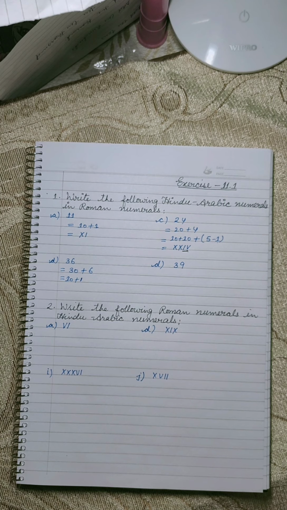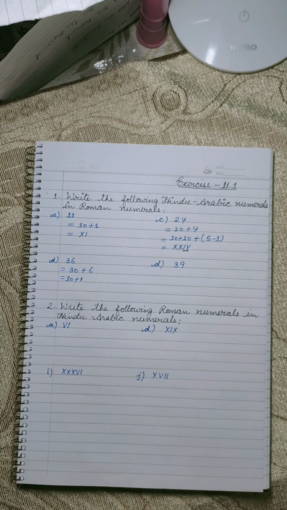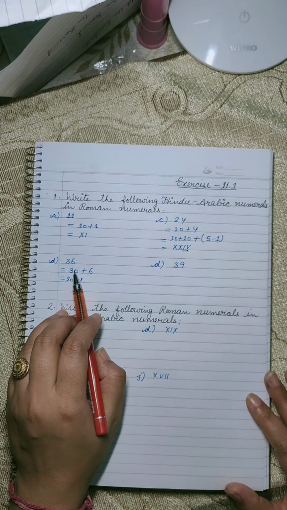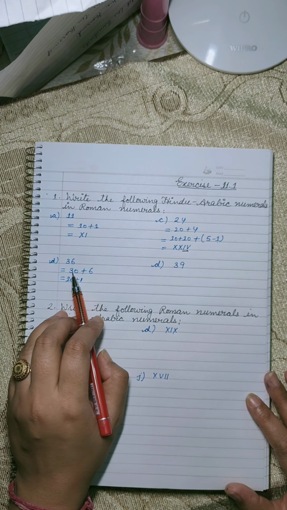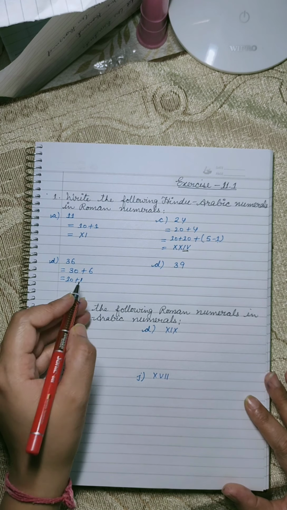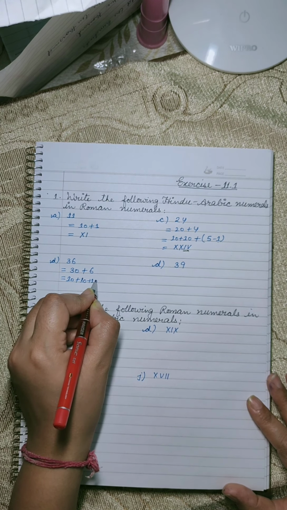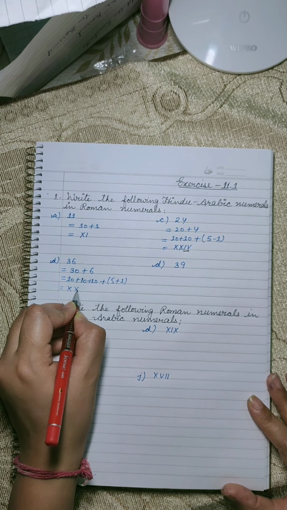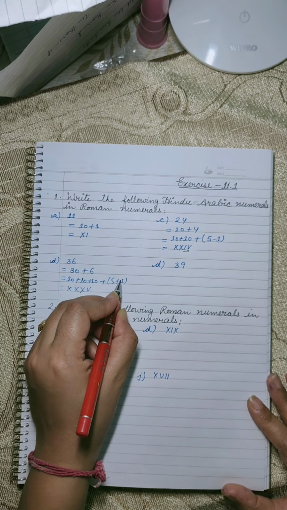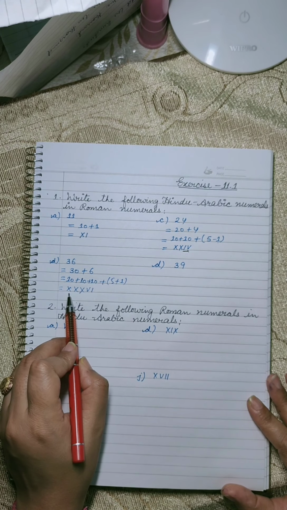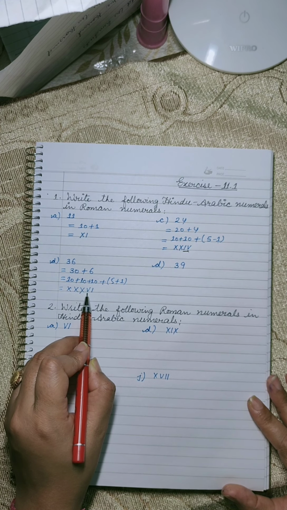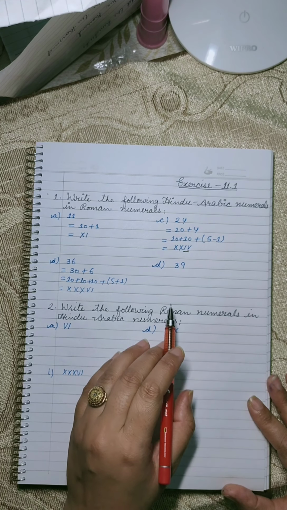Next is D part, 36. We can split it as 30 plus 6. 30 can be written as 10 plus 10 plus 10 and 6 can be written as 5 plus 1. 10, 10, 10. 5 के लिए V, 1 के लिए I. It is equal to triple times X and VI. 30 plus 5, 35 plus 1, 36.